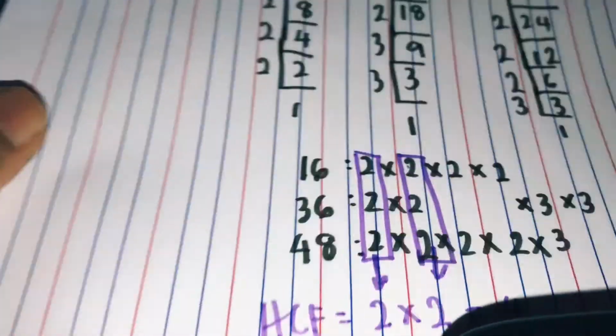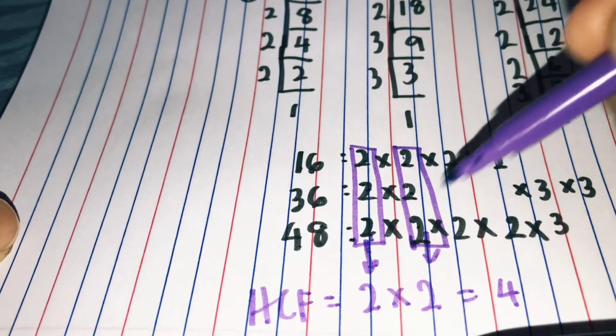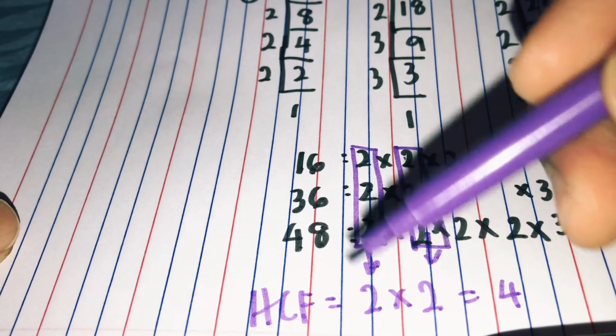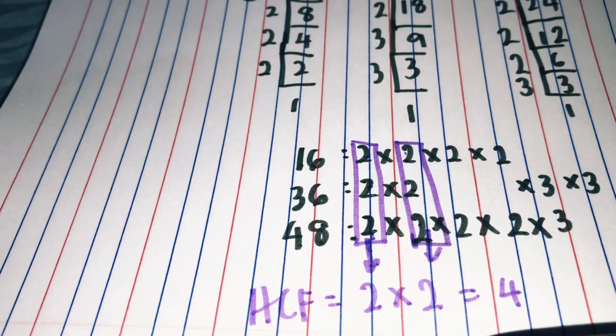Because this involves 3 numbers, so here must be 3 equal. If only 2, cannot count. So you box and bring down, then multiply. 2 times 2 equals 4. Like that only. Now the last example, page 26.